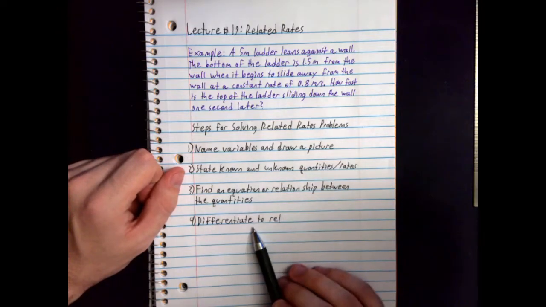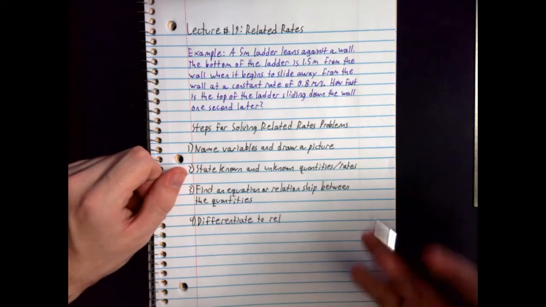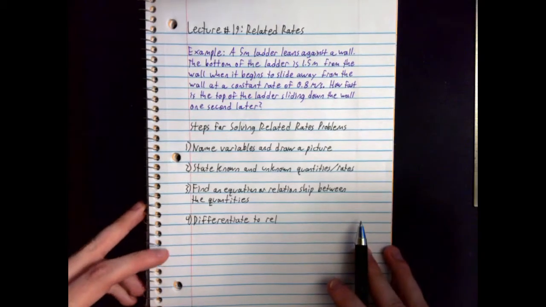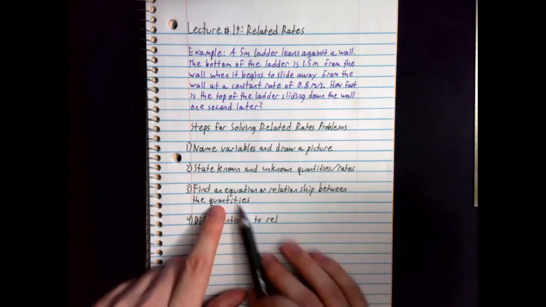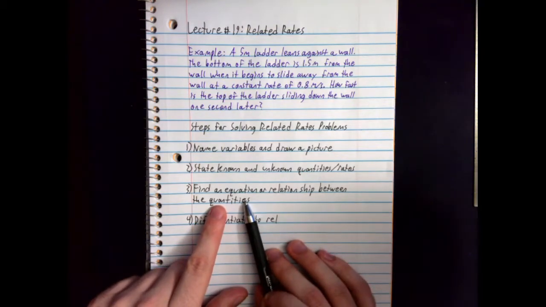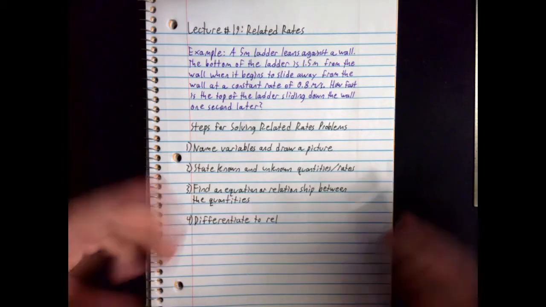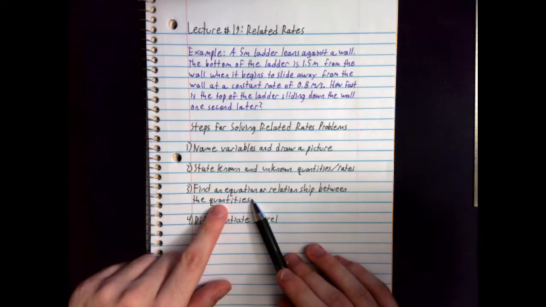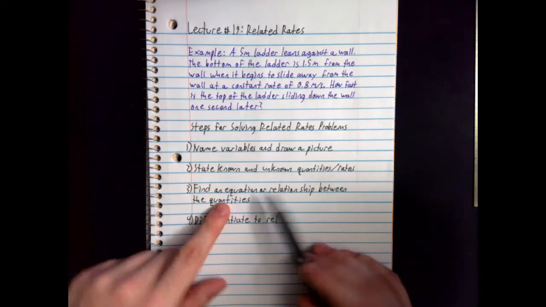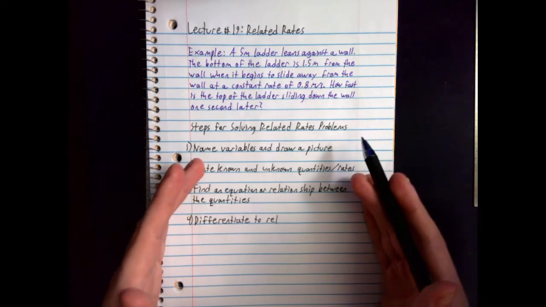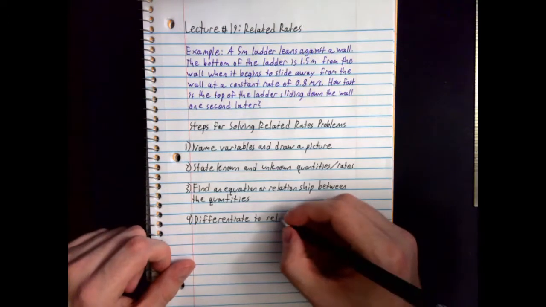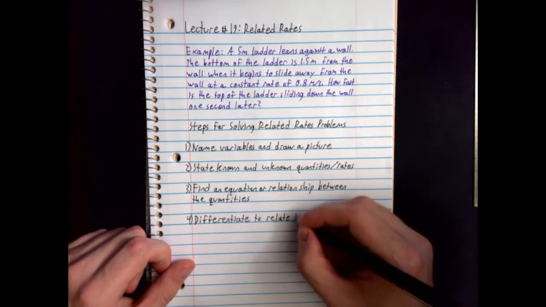So I can differentiate with respect to time, or whatever independent variable I have, and relate the rates of change of these quantities together using this equation. This is going to rely heavily on a proper application of the chain rule in order to get these derivatives and rates of change coming out properly. So, differentiate to relate the rates.